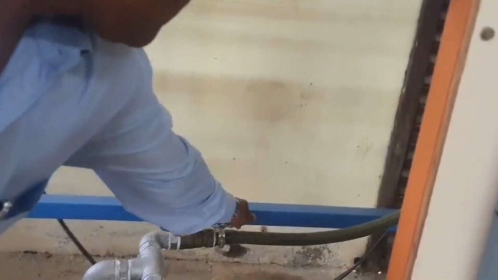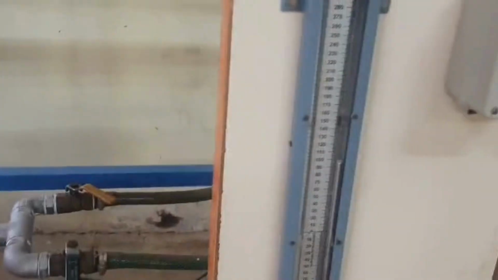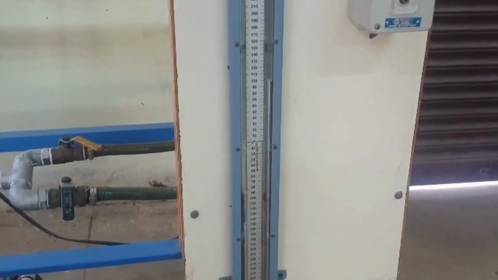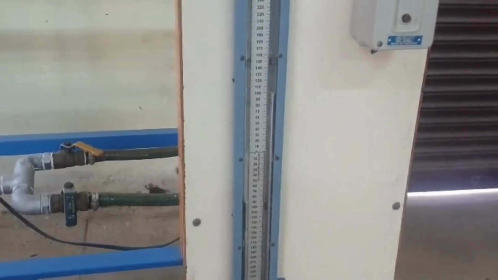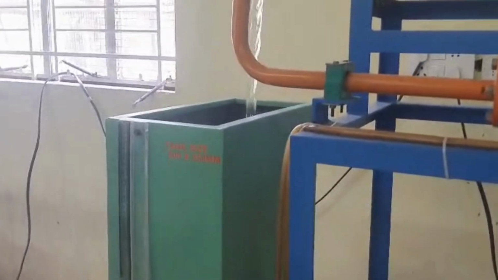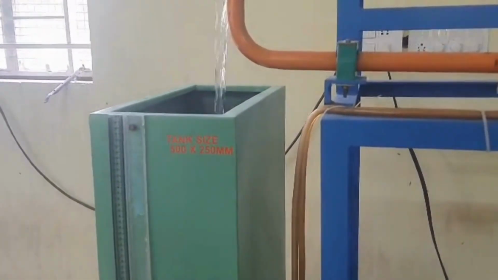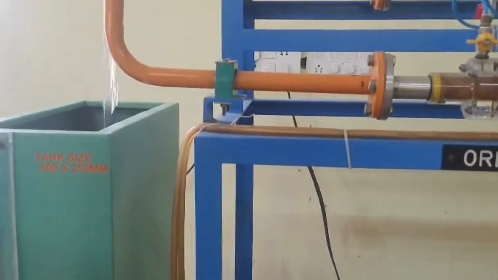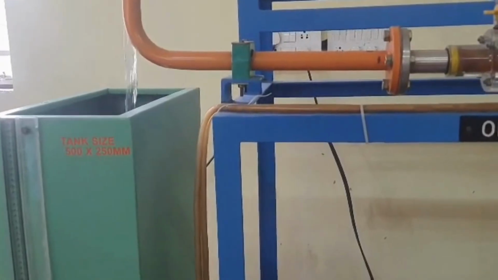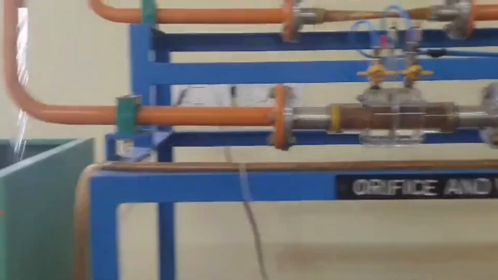By varying the control valve, you can note down the readings for medium flow. Manometer readings can be noted down. Similarly, you can note down the time for water collected in the collecting tank for 0.1 meter rise, and you can repeat the experiment for a low discharge and note down all the readings. Further you can calculate the Q actual and Q theoretical. With that we can calculate the coefficient of discharge.